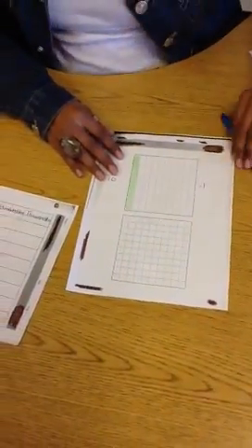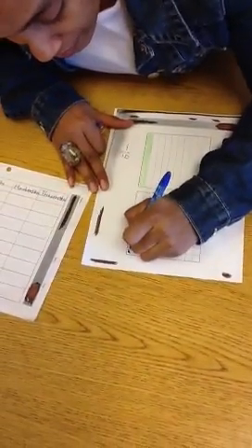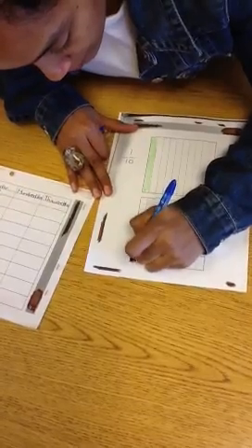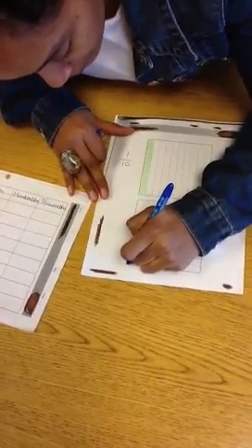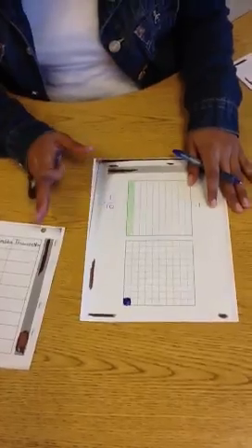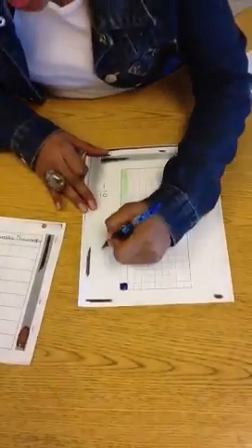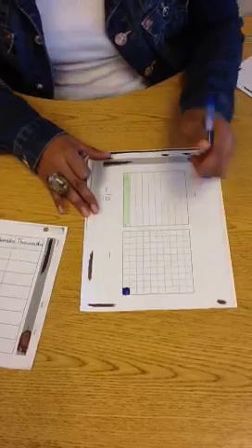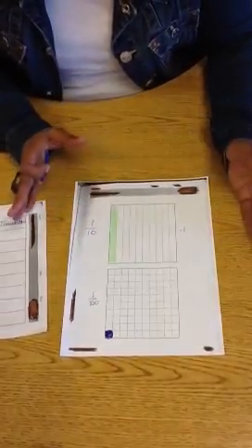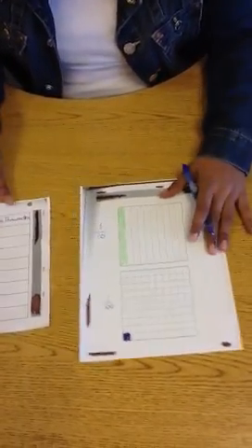Now, if I wanted to shade in another part on here, that is 1 part shaded out of 100 equal parts. So now if I had to write that as a fraction, my numerator is 1 and my denominator would be 100, as you can see.